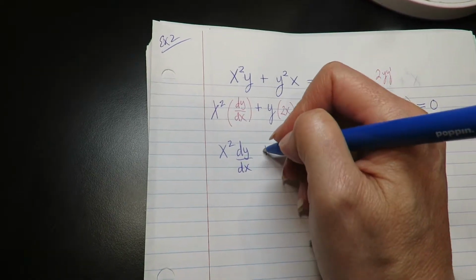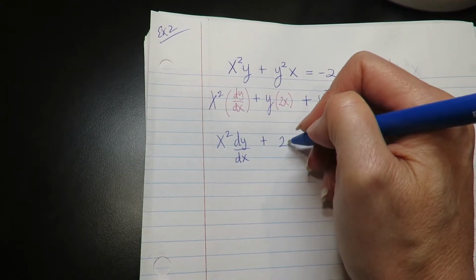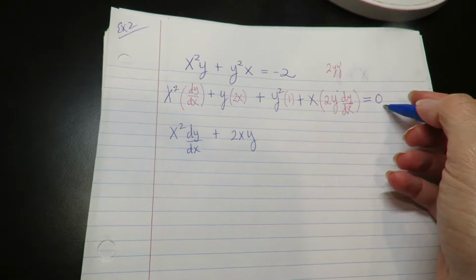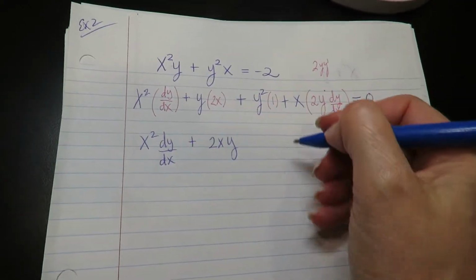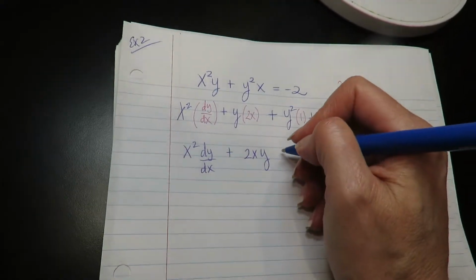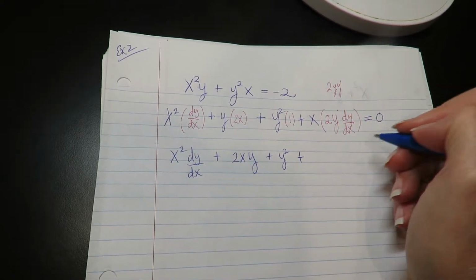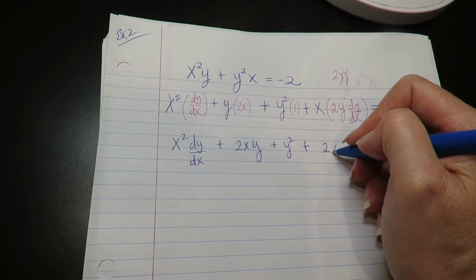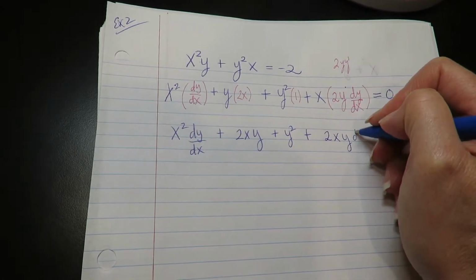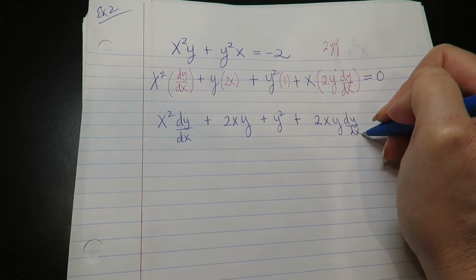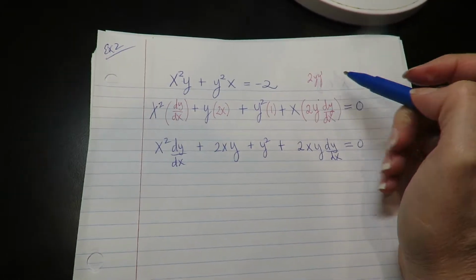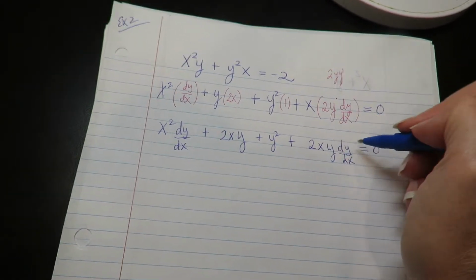Alright, I always like to clean things up a little bit before I start to simplify. So the derivative's done. And you guys probably recognize my style. All math people have like their own little ways they do things.